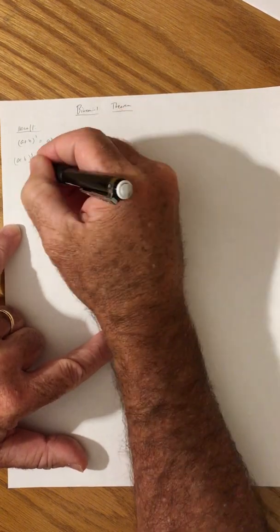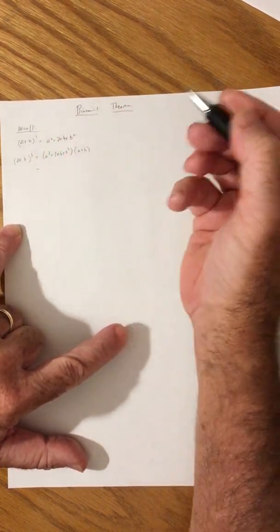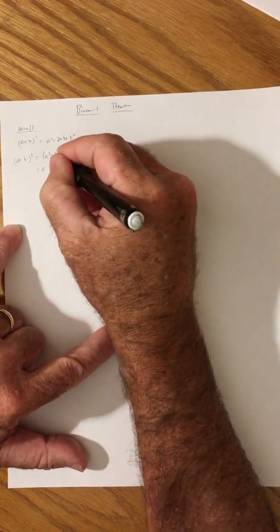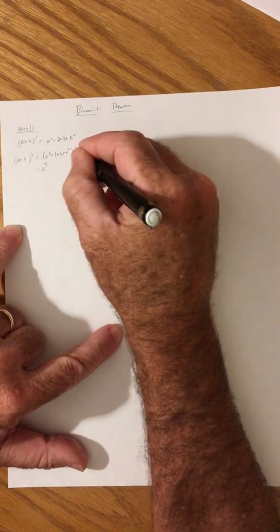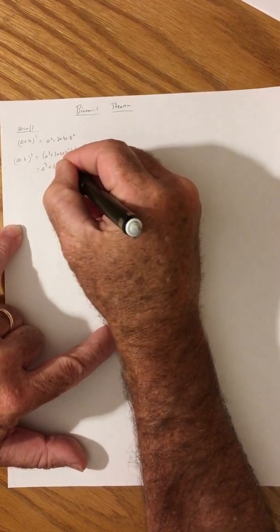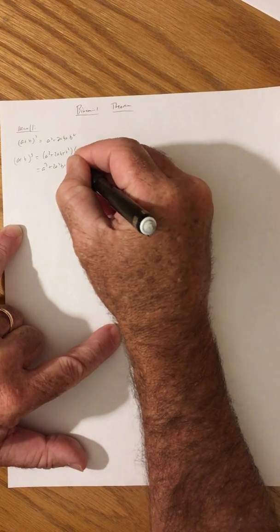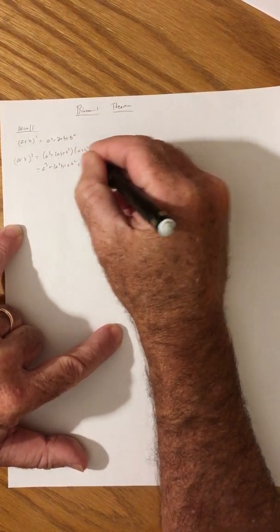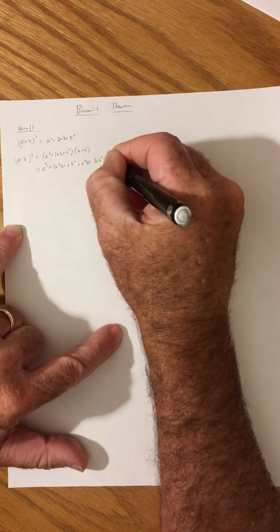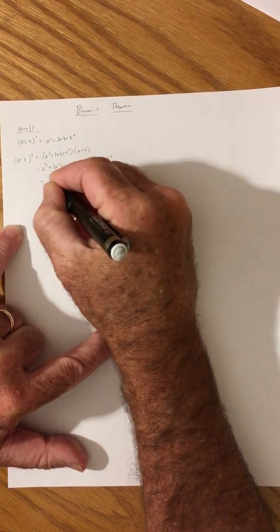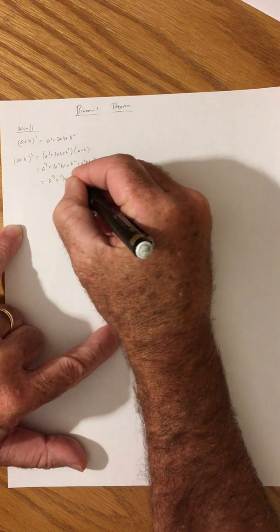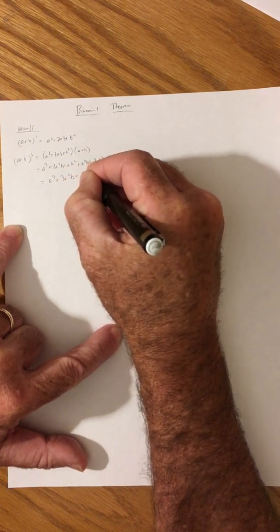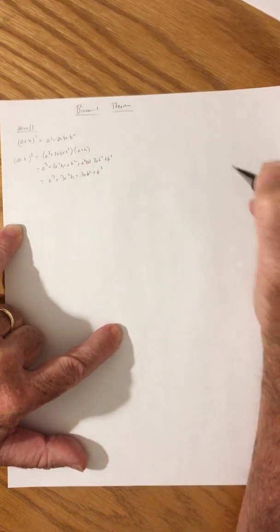So in distributing this, you can distribute it a couple different ways. I like taking this and multiplying it by all three. 2a squared b, and then we have ab squared, and then we go to the b's, we have a squared b, 2ab squared, b cubed. Combining like terms, you get a cubed, 3a squared b, 3ab squared, b cubed.